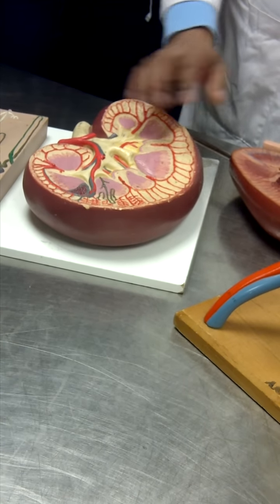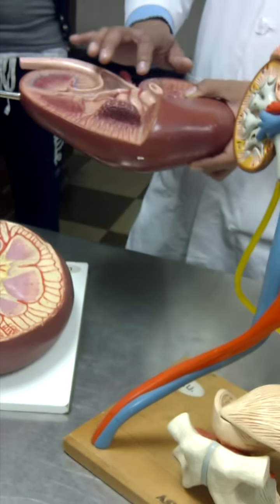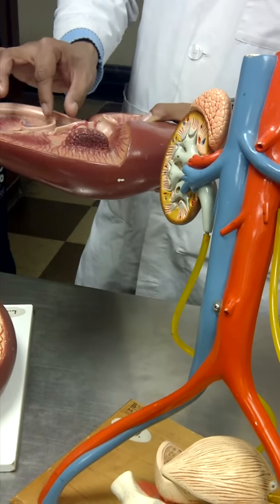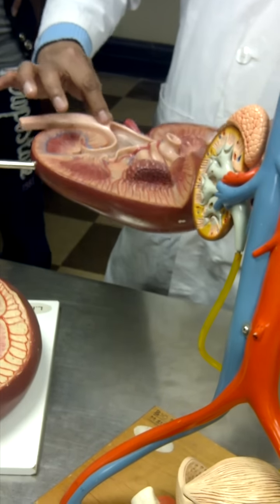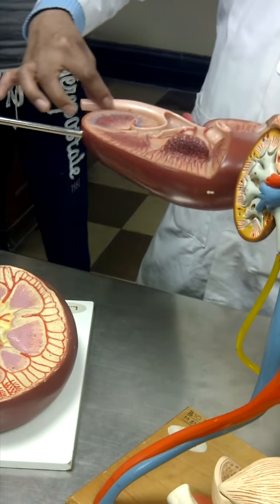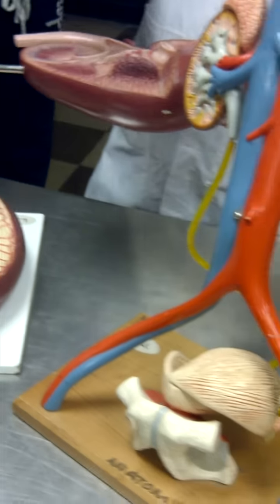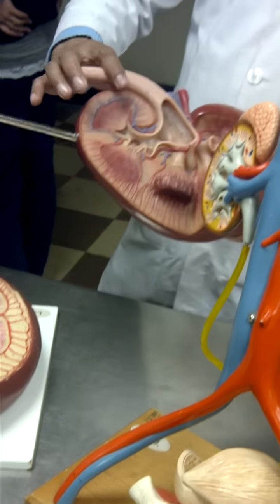You see the minor calyces more clearly right here, and two or three minor calyces form the major calyx, and those two to three major calyces form the pelvis, and the ureter continues from the pelvis. So: pyramids, cortex, minor calyx, major calyx, pelvis, and then the ureter.